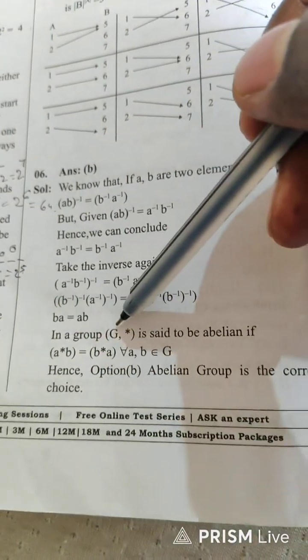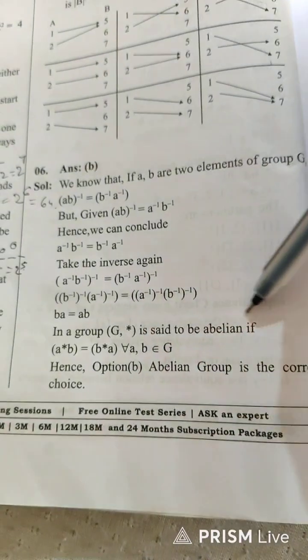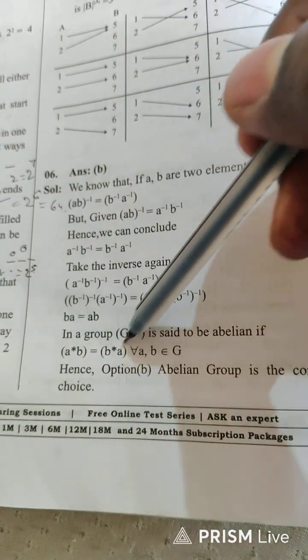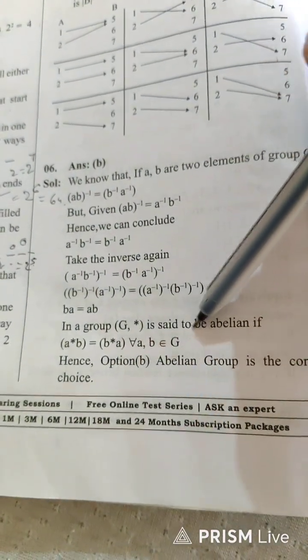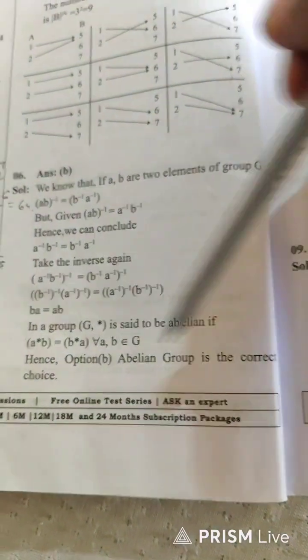So in the group G, star is said to be an abelian group if A star B is equal to B star A for all A, B belongs to G. Hence abelian group is the correct answer.